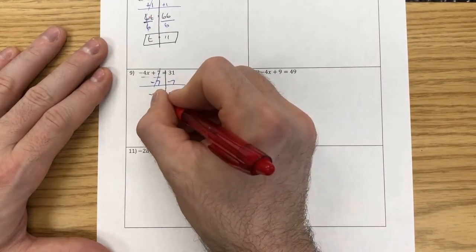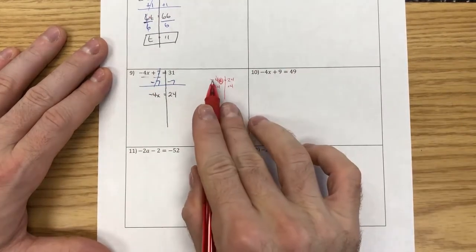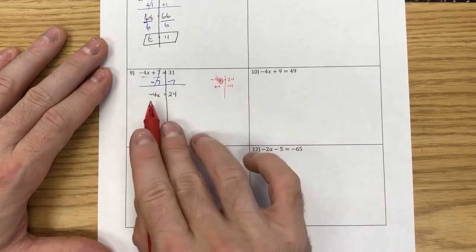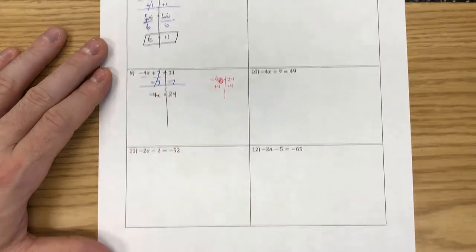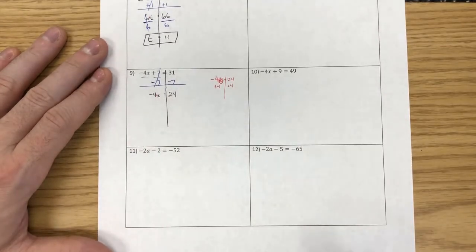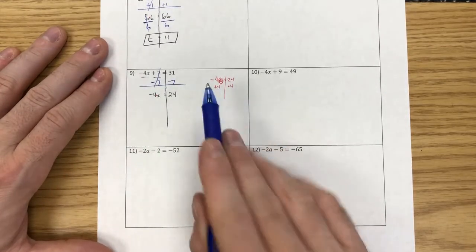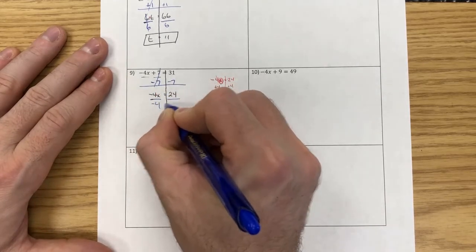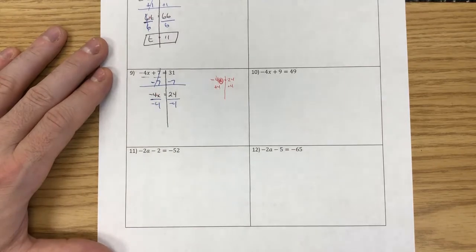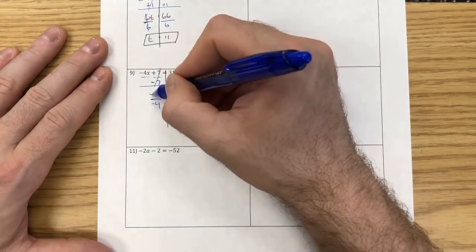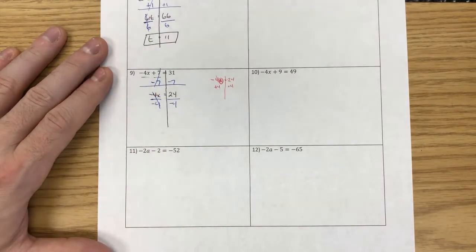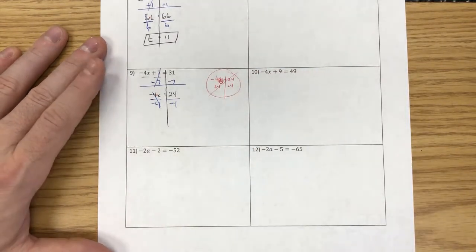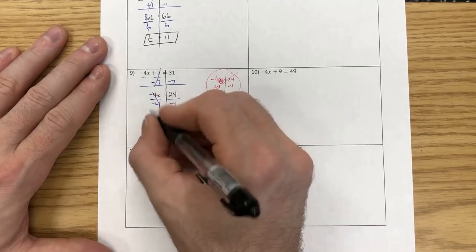And we know that 4 is not connected by subtraction. That's the sign of the 4. It's connected with multiplication. And so we don't undo multiplication by addition. We undo multiplication by division. So I'm going to divide both sides by a negative 4. And that is going to cancel everything out. So we don't want to do this. We want to make sure we undo the proper operation.